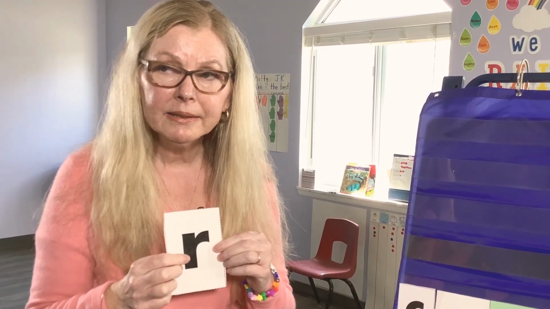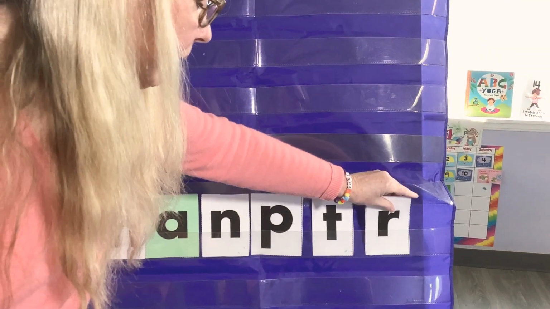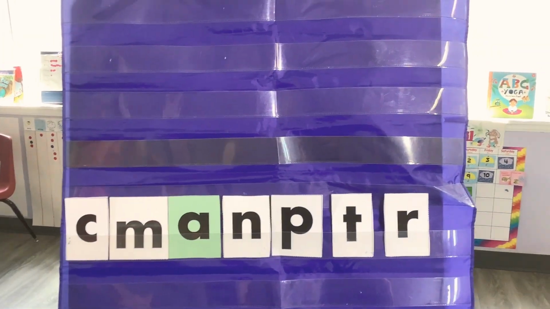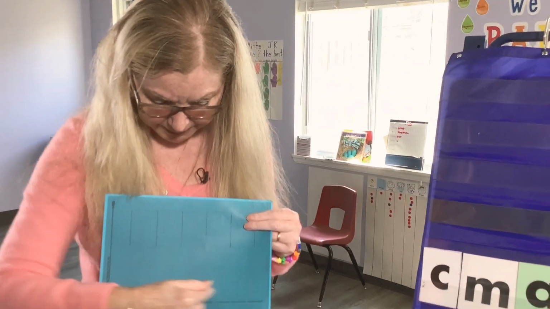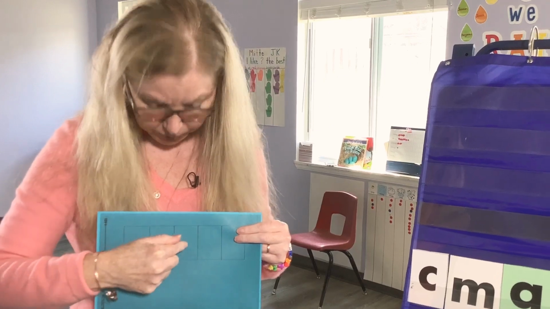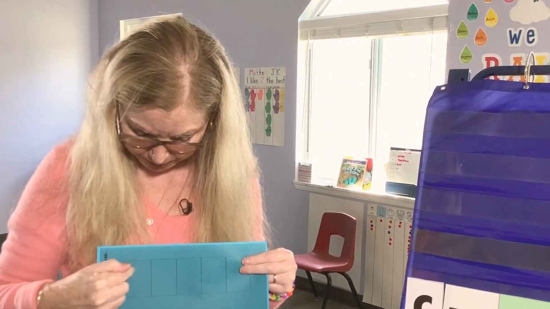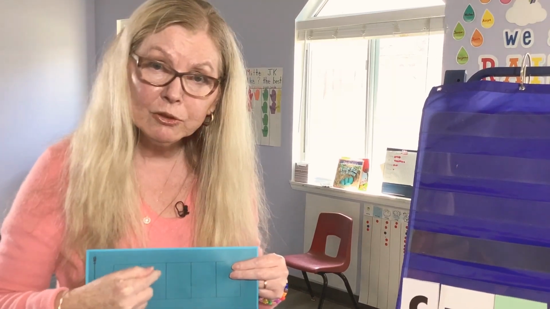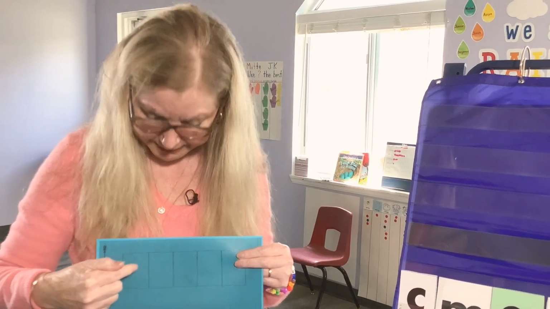R, and its name is R. That's right. So now what we're going to do is we're going to build some words. So your sheet looks like this. Your letters will be down here, and we're going to build the words into these boxes. The beginning sound will go in the first box, the middle sound you hear will go in the next box, and the ending sound will go in the last box.